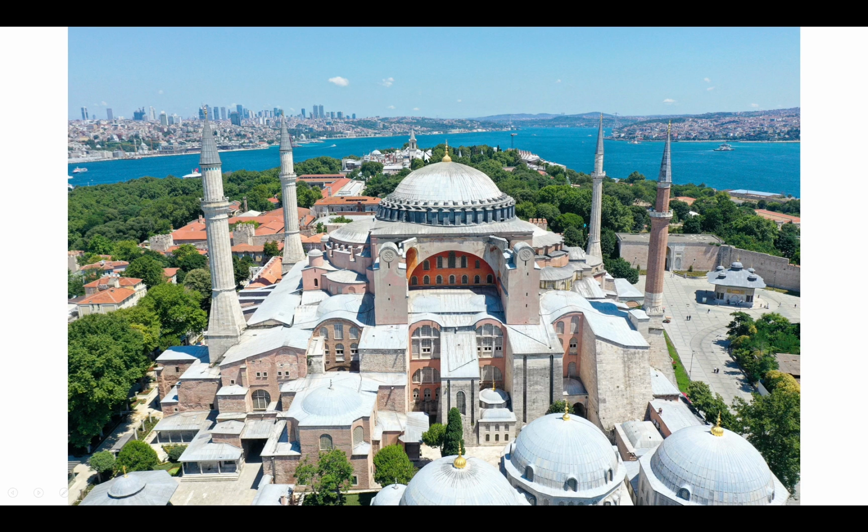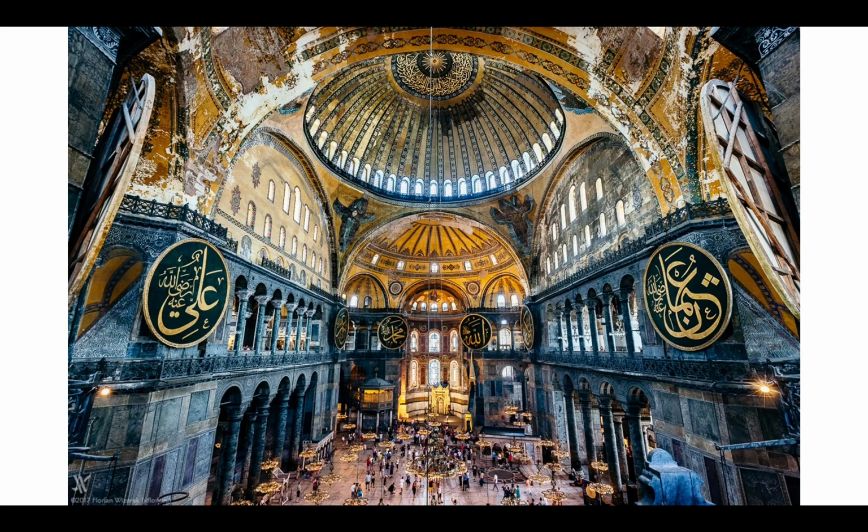This type of domes in the exterior were imitated all across the land, and today basically all the mosques that you can see in Istanbul are based on this model, on the model of Hagia Sophia. This is the interior.